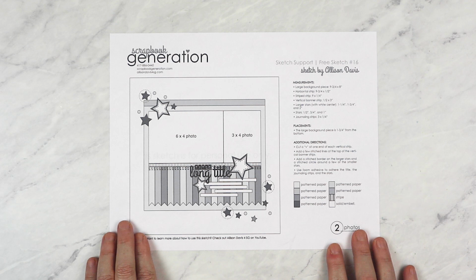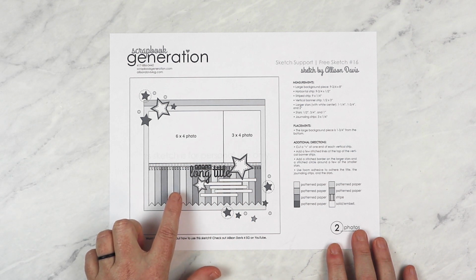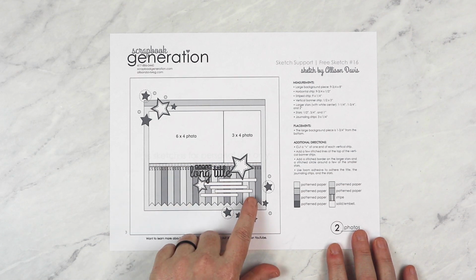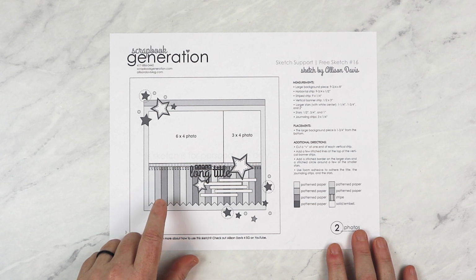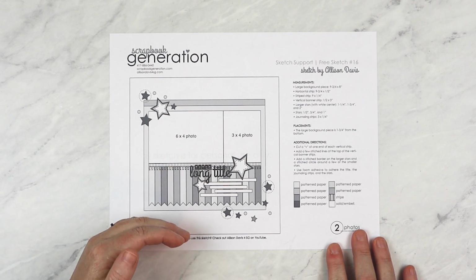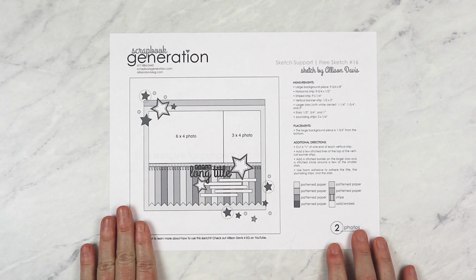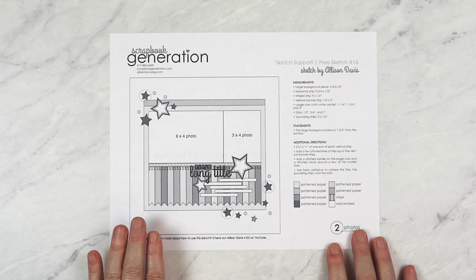I really like the idea of using these strips for different elements to better fit your theme. I like to look at them as a directional element. So if you are using this sketch as it is, you could think about things that would be moving downward, like falling leaves or snowflakes, hanging ornaments, or spiders dropping down from a web.